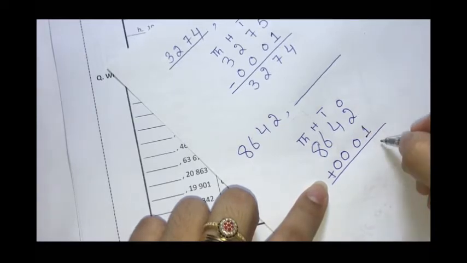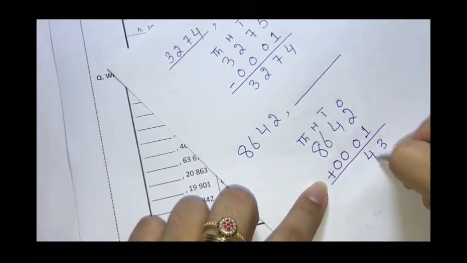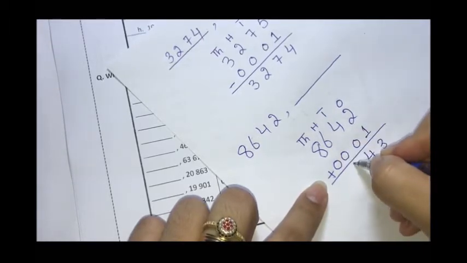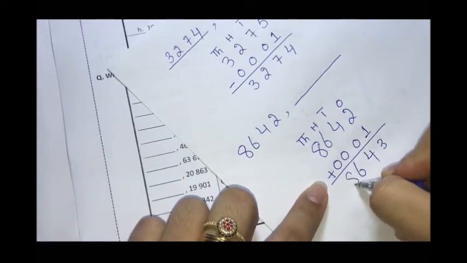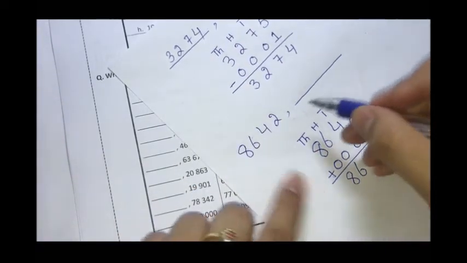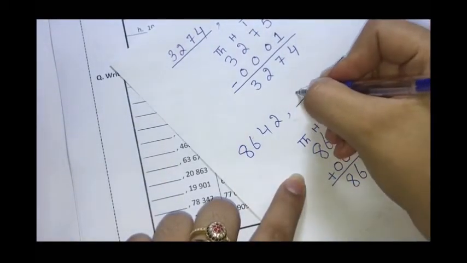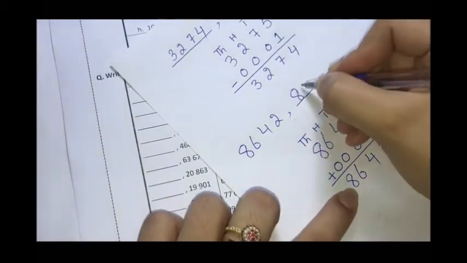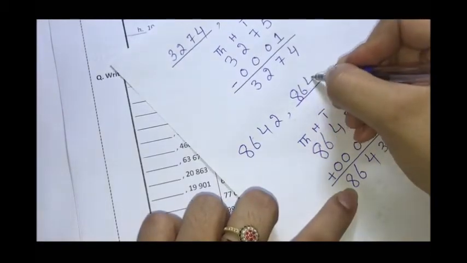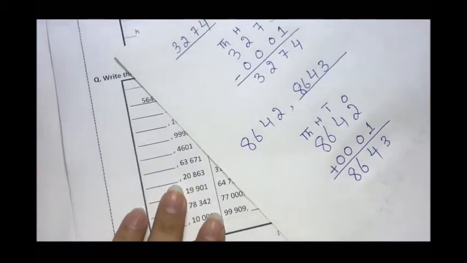Now 2 plus 1, 3. 4 plus 0, 4. 6 plus 0, 6. 8 plus 0, 8, right? So the number that comes after 8642 is 8643, right?